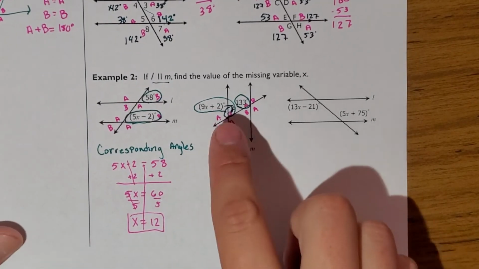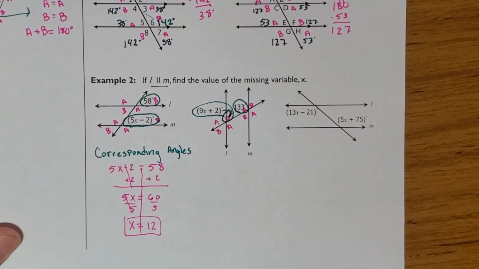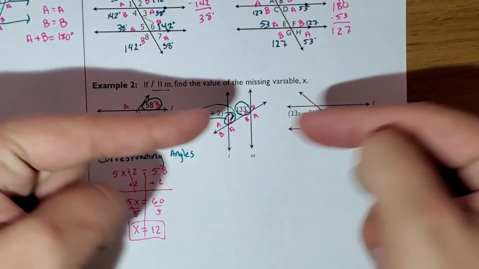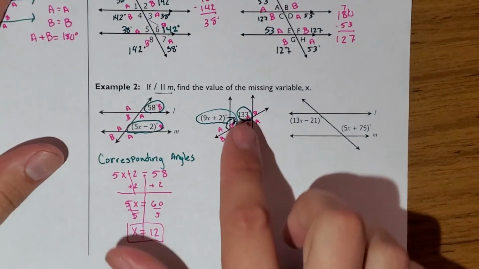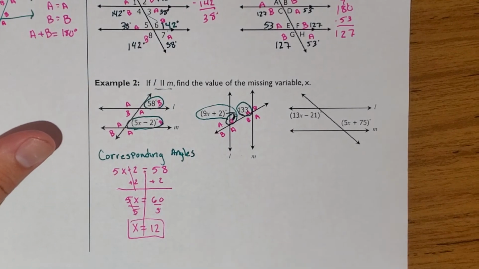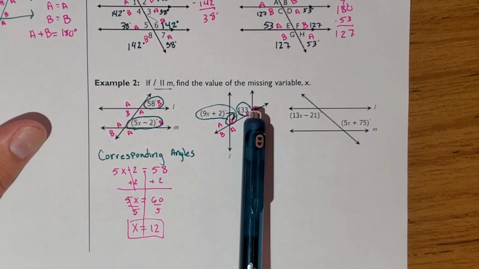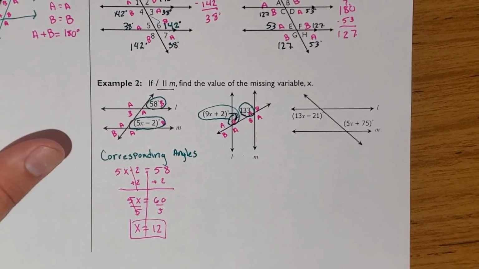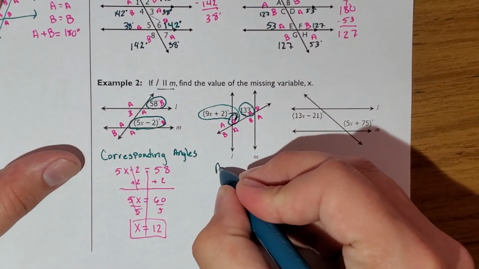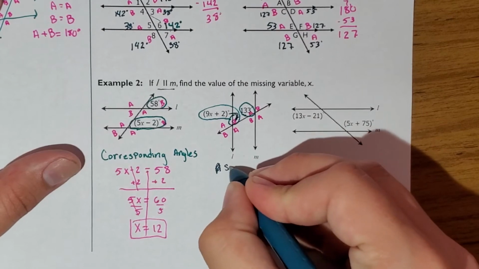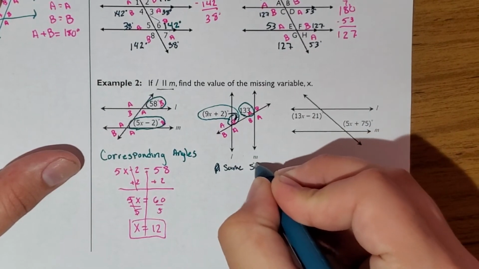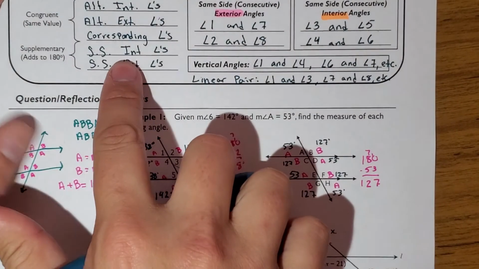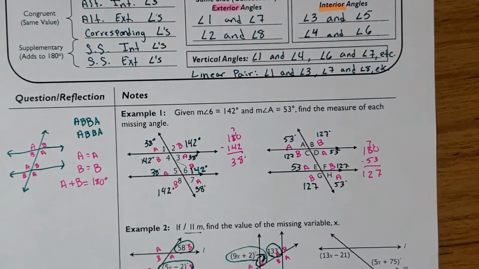Specifically, if we looked, the 9x plus 2 and the 133 are both inside the two lines. Here's my two lines. They're both inside. Remember, this arrow's pointing inside here. So it is an interior pair. And you'd ask, are they on the same side of the transversal or alternate sides? Well, they're on the same side. They're both on the top of this transversal. So I know that this is a same side interior pair, which we know we said are supplementary. They add up to 180.